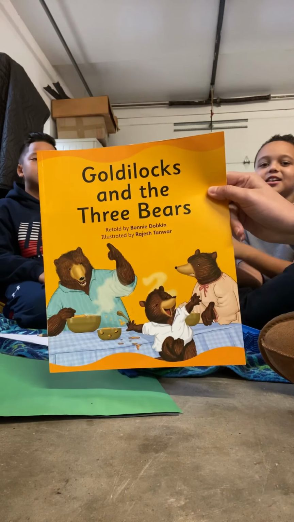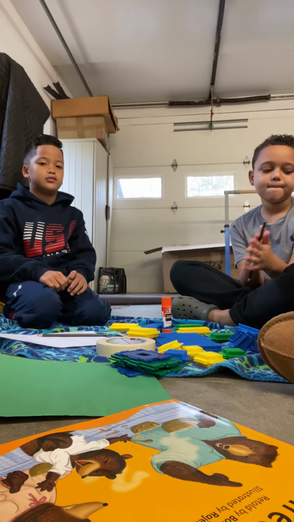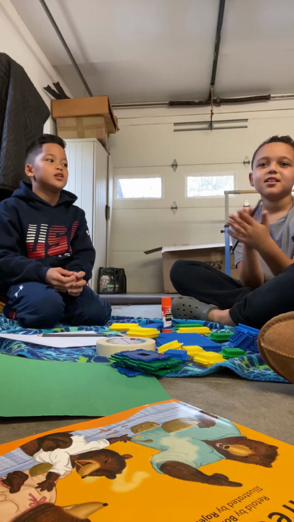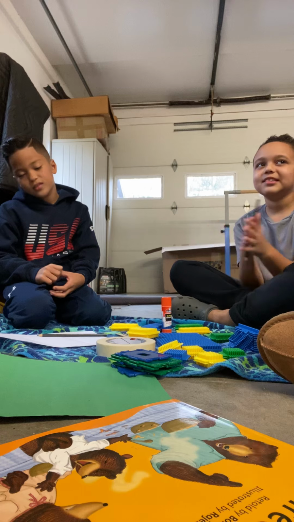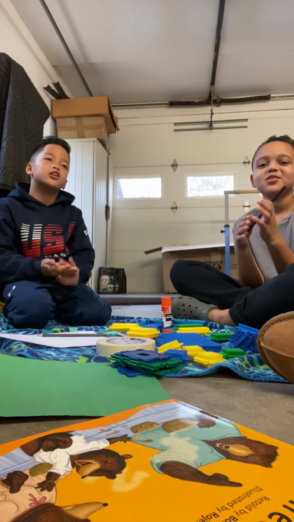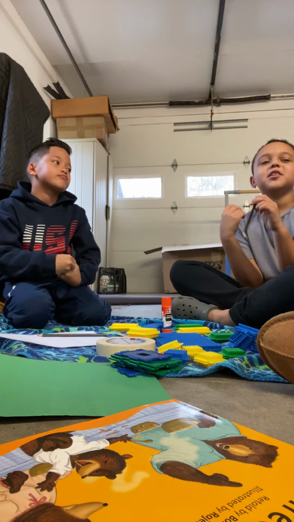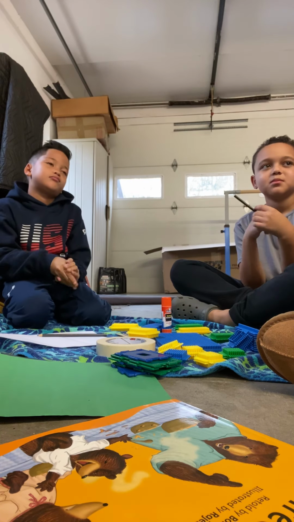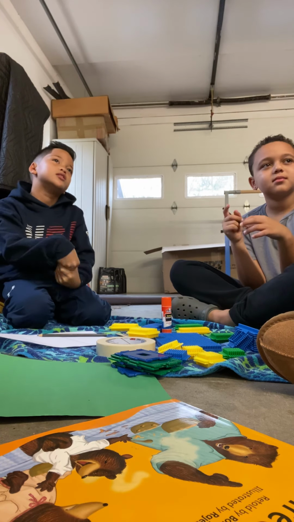All right, so we just got done reading Goldilocks and the Three Bears. So we are making a KWL chart, and who knows what the K means? What we know. Mason, do you know what the W means? What we want to know. What we know, what we want to know, and what does the L mean? What we learned. All right, so first for the K, what do we know that happened in Goldilocks and the Three Bears?